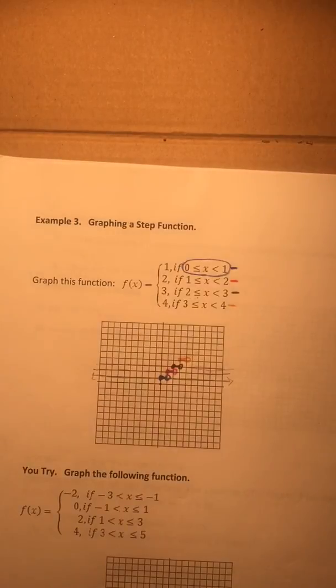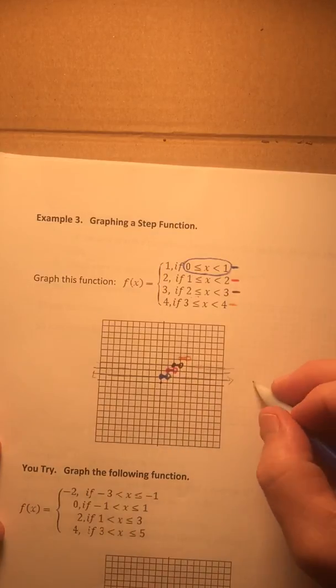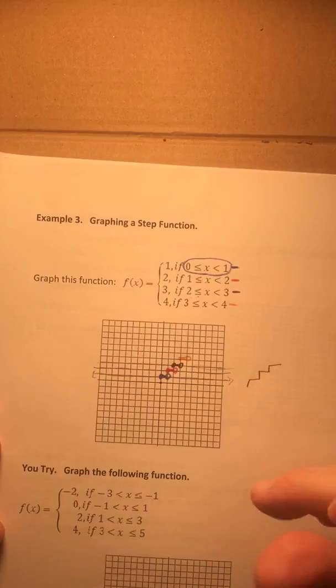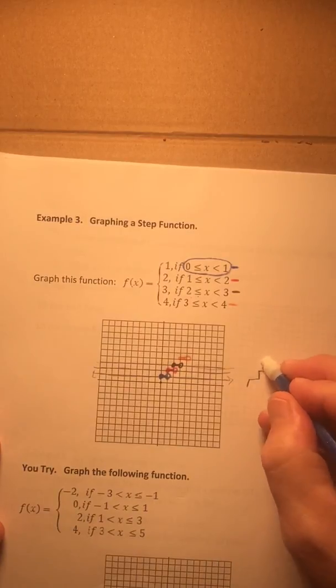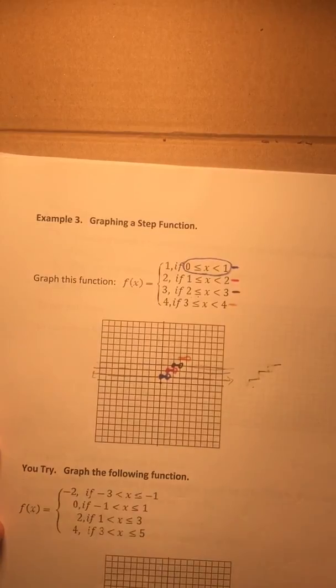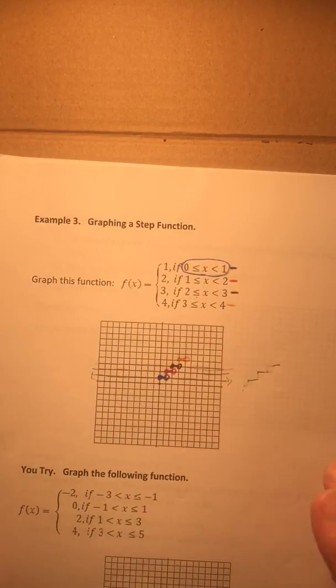All right, so that's what that one would look like. Again, that's a piecewise function. When you look at it, it almost looks like a set of stairs going like that, except these aren't connected. You don't have these connections right here. You just have the stairs looking like that. That's usually what graphing a step function looks like.